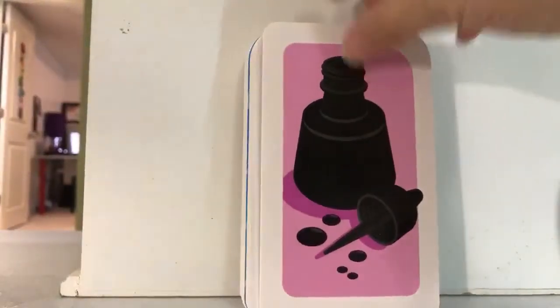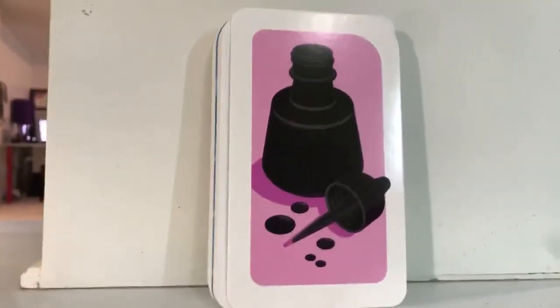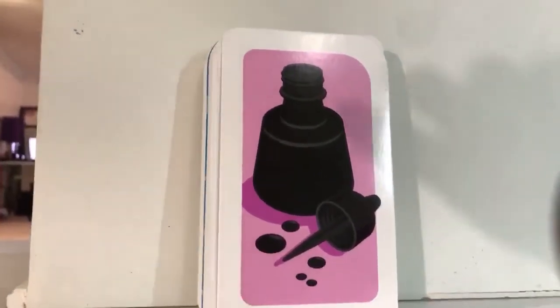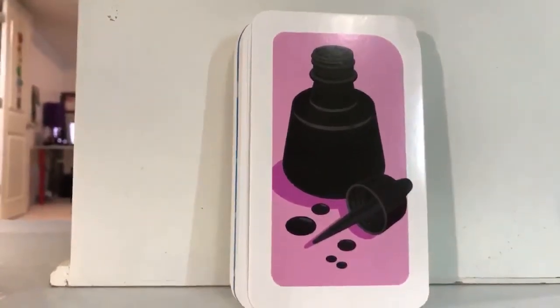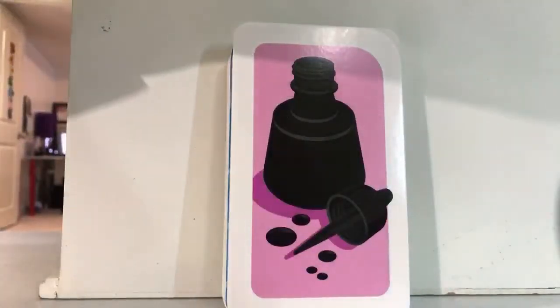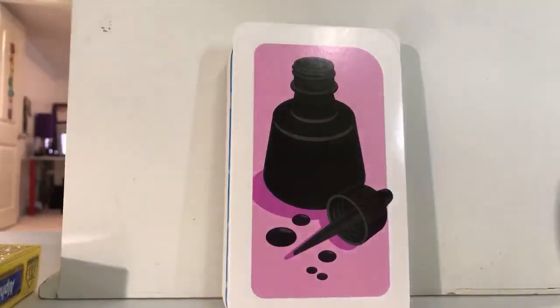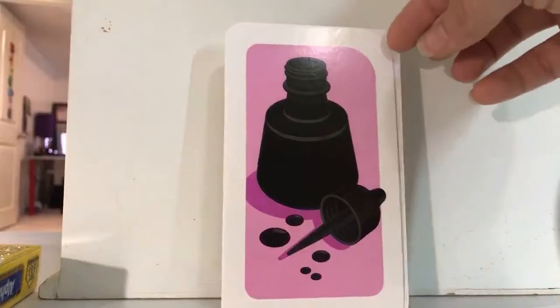There's a bottle of ink. Oh no! Don't go near any carpeting with that. That stuff stains. Ink is very important for writing and sometimes drawing too. Have you ever looked at cartoons? A lot of times they have black lines around the edges. Sometimes they don't. That's made with ink, those black lines in cartoons.